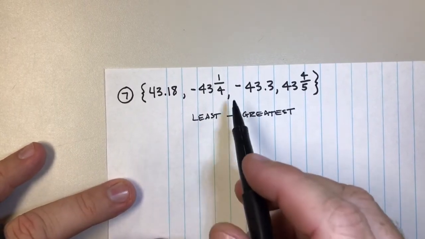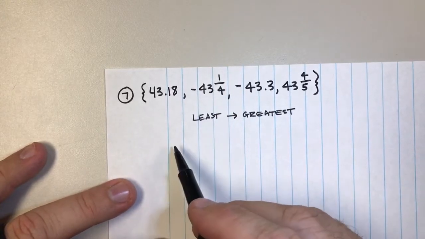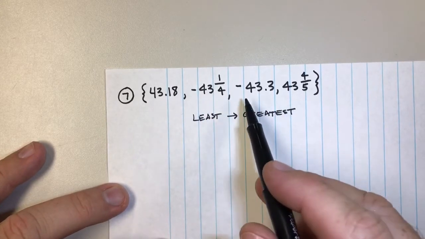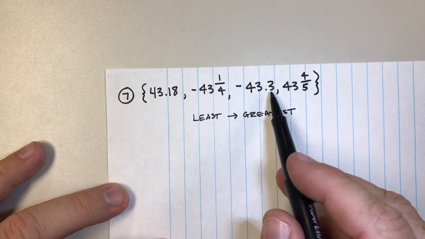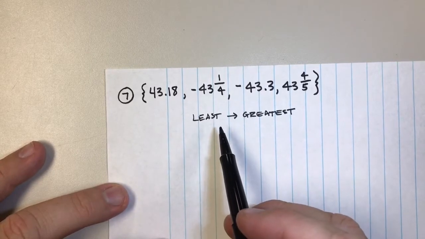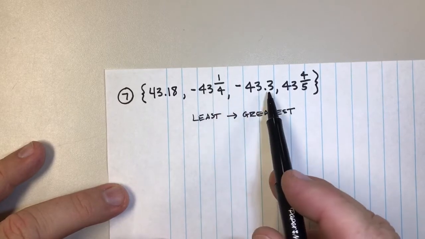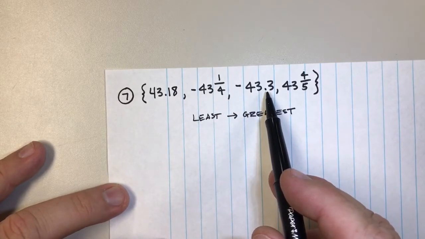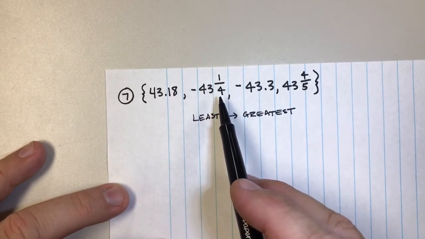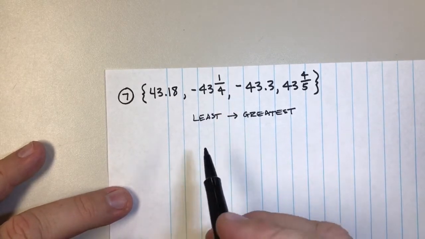That being said, we're going to look at the two negative numbers first, because we know that from least to greatest we're going to start there. So we have negative 43 and 1/4, and we have negative 43.3. Students can compare decimals much easier than they can compare fractions. So I would prefer them to change this 1/4 into a decimal. And since it's a really easy fraction, they should be able to do that fairly easily.